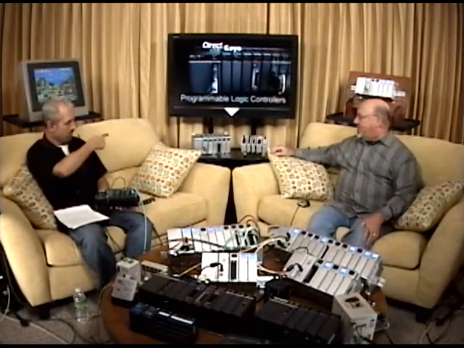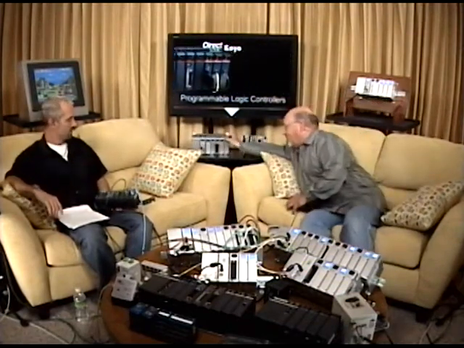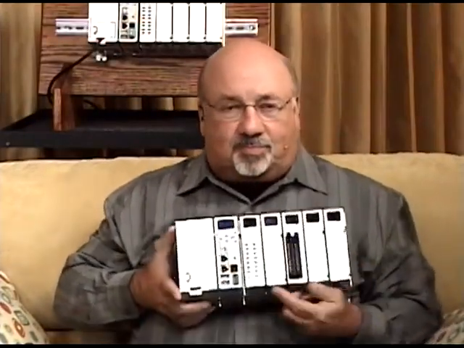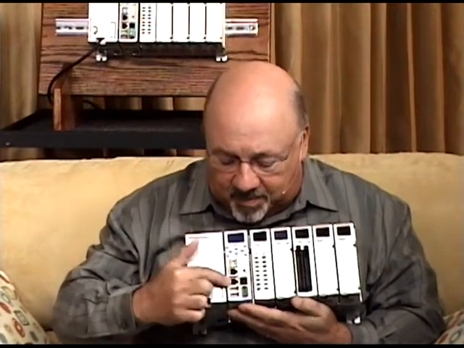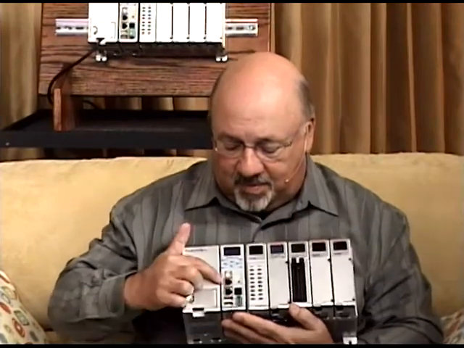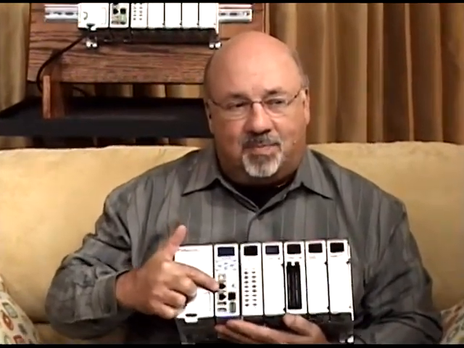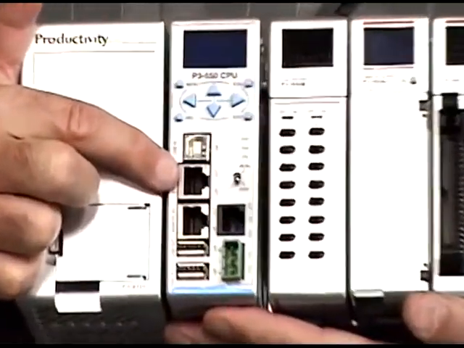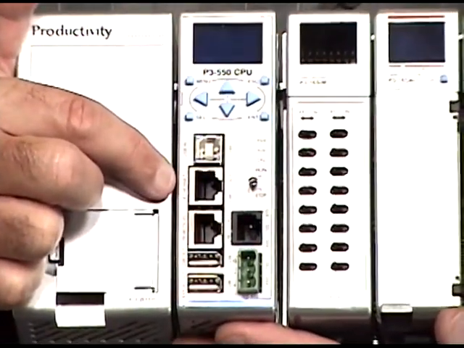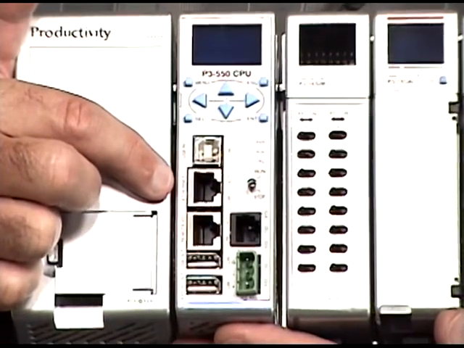Our newer products, like the Productivity 3000, which is actually a PAC. We've got some on the table, one there and one behind Tom. If you notice, the CPU actually has Ethernet, USB, everything built onto the CPU itself. So you don't have to buy an extra card out in the rack. When you first look at a Productivity 3000, you'll think, well, that CPU is a little expensive, but you're saving yourself a lot of money on communications, and you're not hogging up a slot out in your rack.